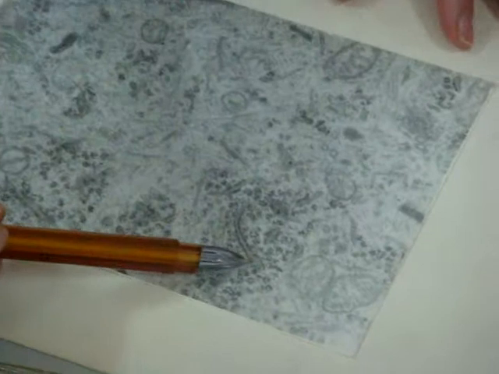What can we see? We can see complex rough endoplasmic reticulum with free ribosomes. This is a Nissl body. We can see a lot of cytoskeleton elements, mitochondria. So this is the body of a neuron. Neuron. Have you any question?